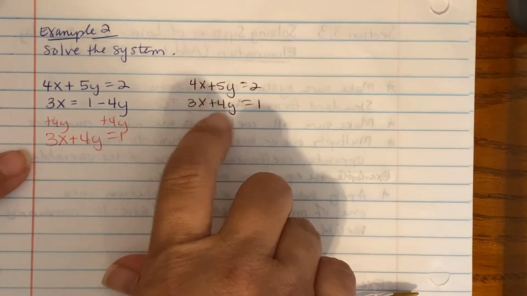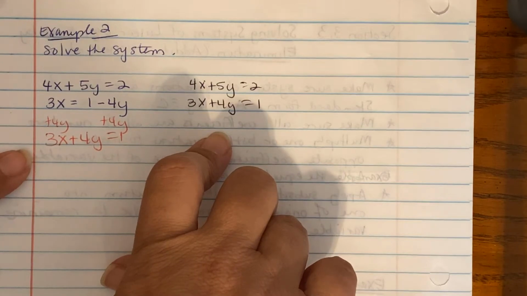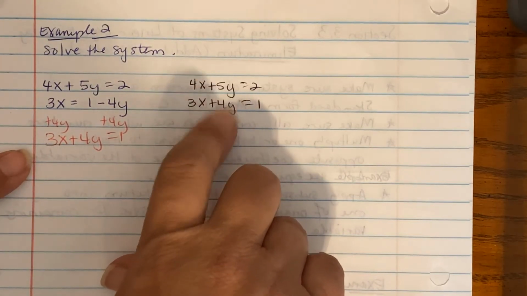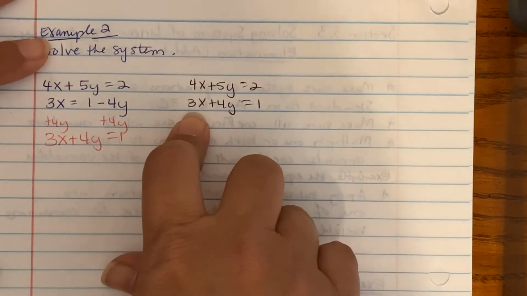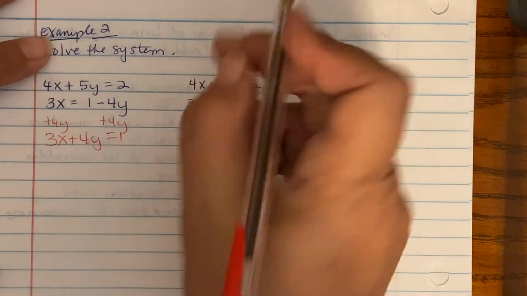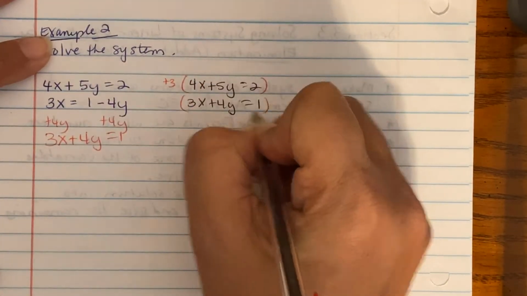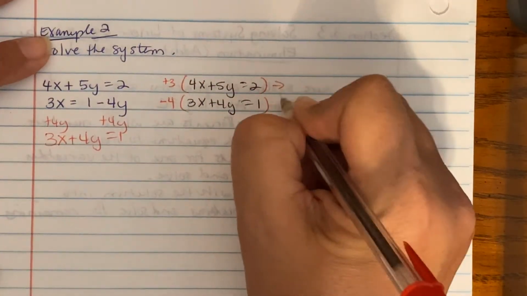So we need to figure out which one we want to change, and it's your choice. I always look for the smaller multiples. 4 times 3 is 12, 5 times 4 is 20. So 12 is smaller than 20. I'm going to change them to 12s, positive and negative 12. So we're changing both equations. The first one I'm going to multiply by positive 3, and the second one by negative 4. That way you have your plus minus situation.